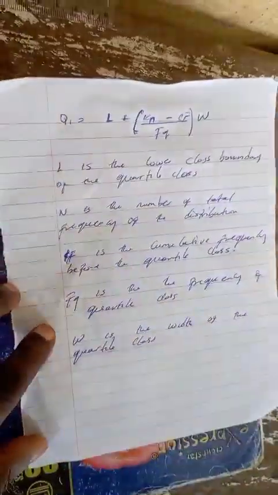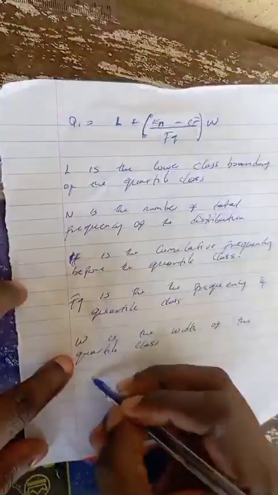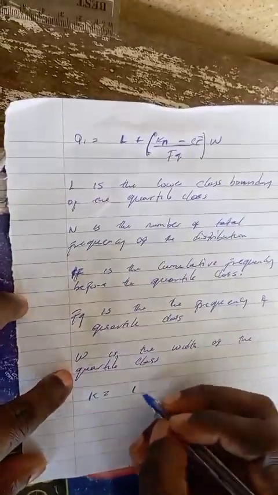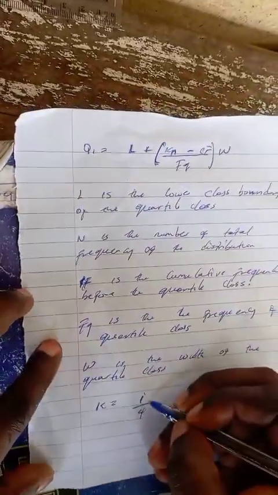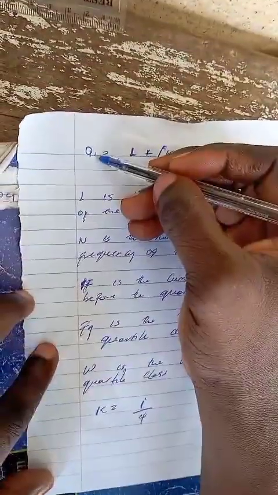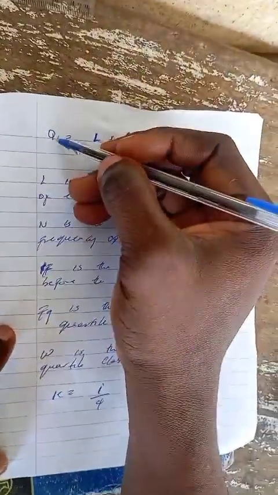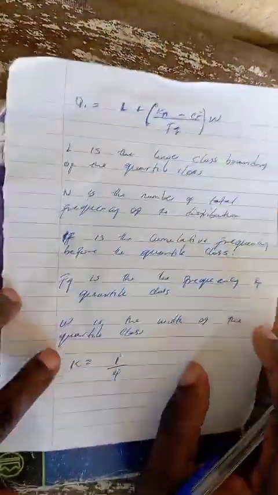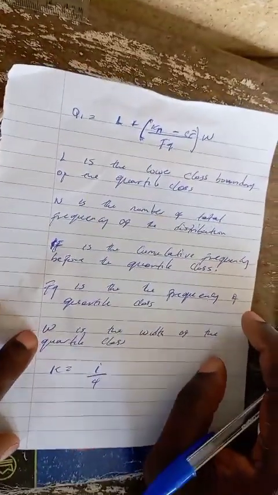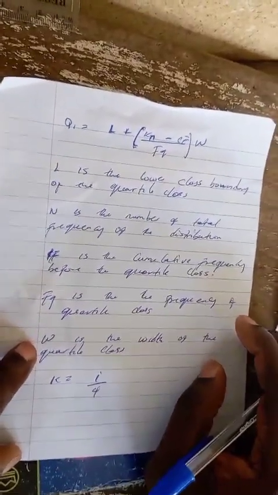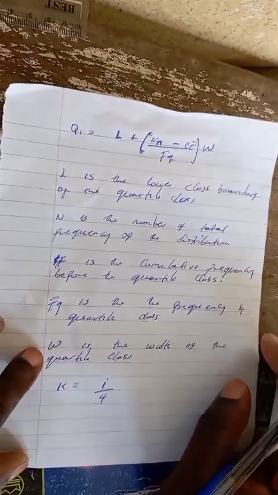Now we have to solve for that. But before we continue, we have to define what k is. In this formula, k is simply i divided by 4, where i signifies the number beside this Q here. Are we together? We have to solve for our kn first.